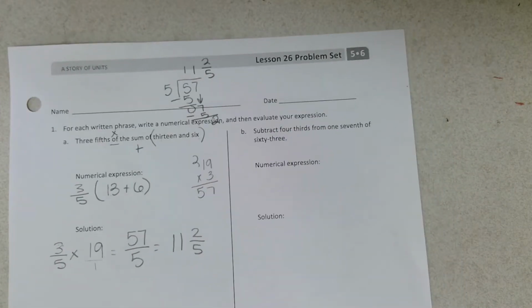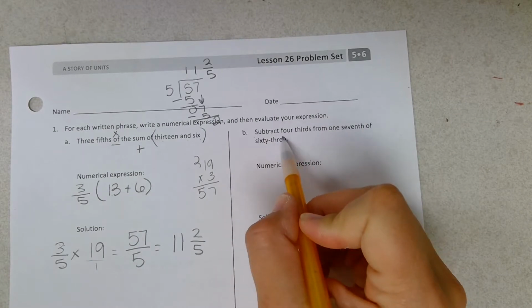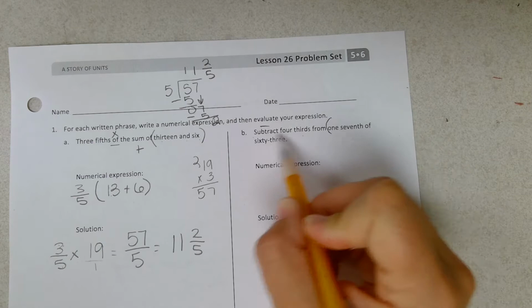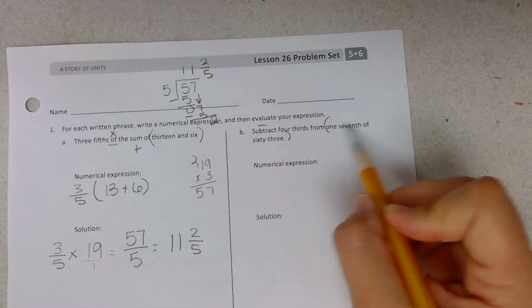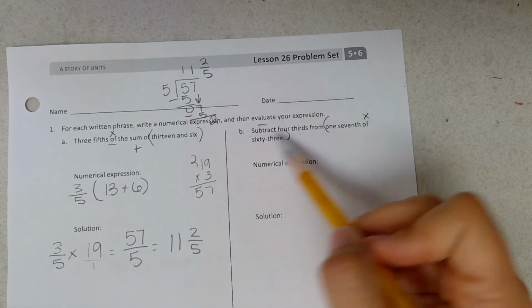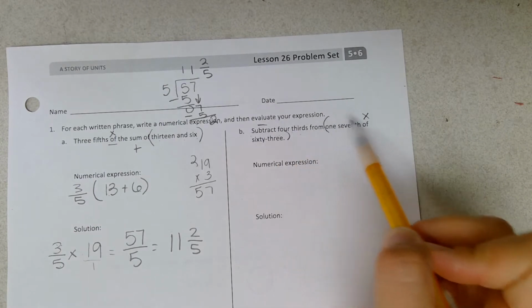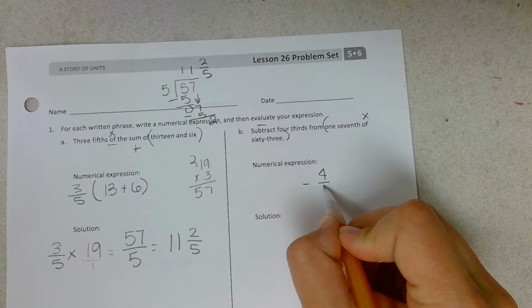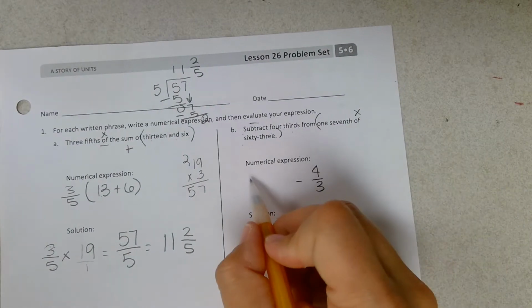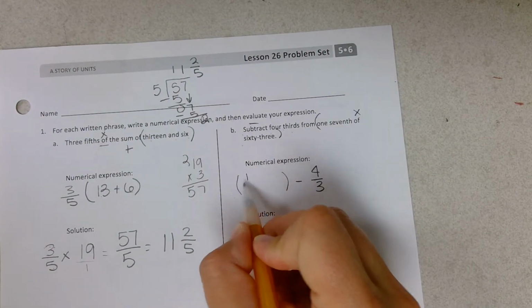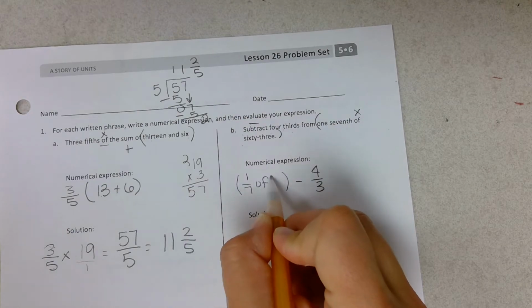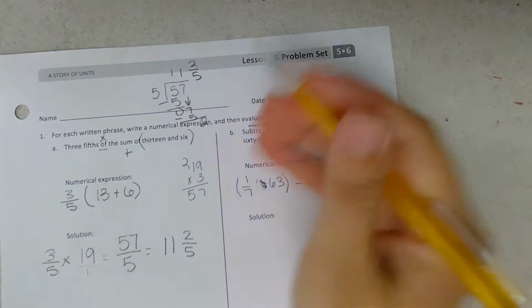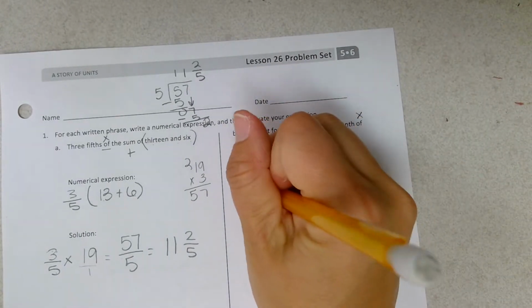Okay. This one says subtract 4/3 from 1/7 of 63. So here's my "of," multiplying that. Now, when it says I'm going to subtract it from, that means my subtraction is going to be in the back. And I'm going to do 4/3 because that's what it says. And in parentheses, it's going to be 1/7 of 63, which is, I shouldn't have put "of," it should be multiplying. Okay, there we go, multiply that.